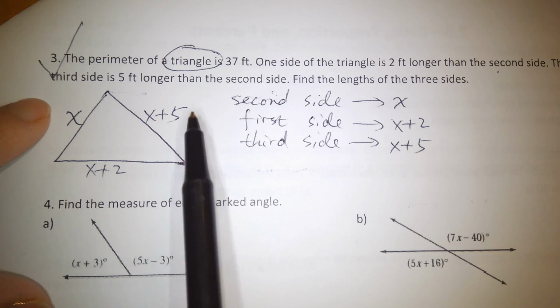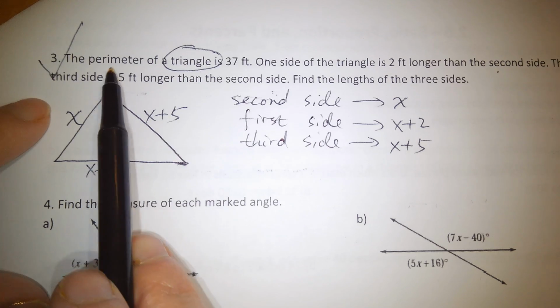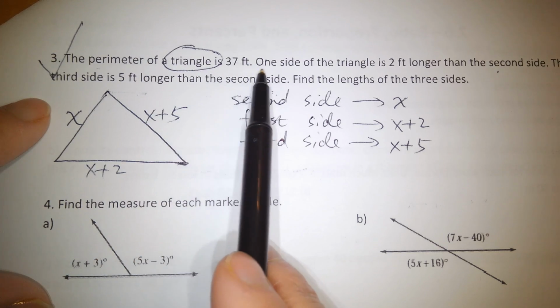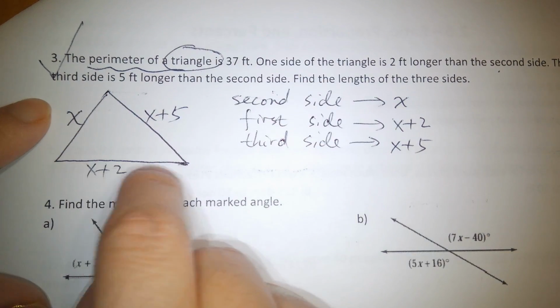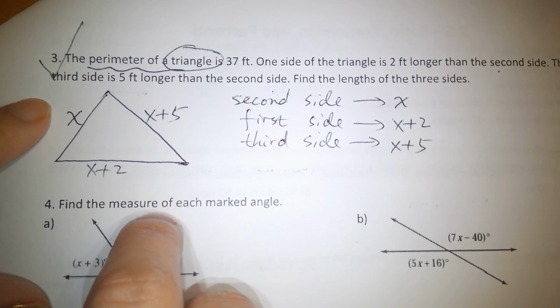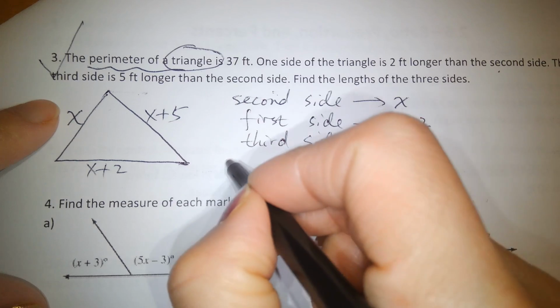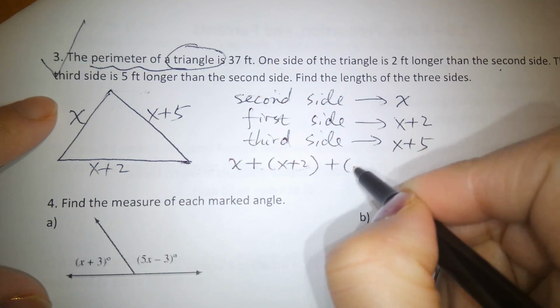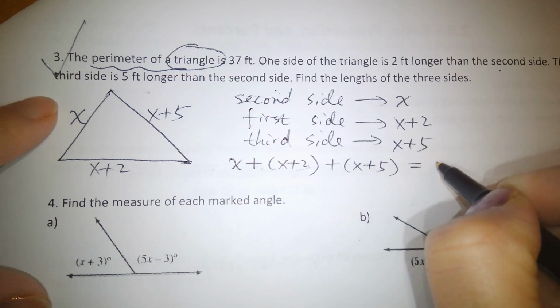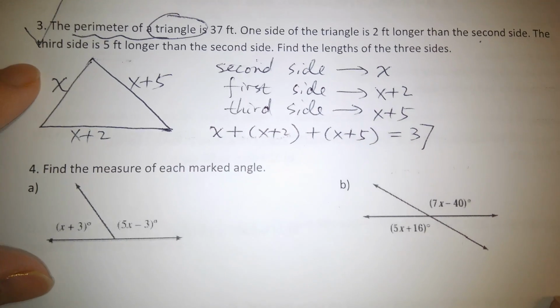How can we solve for x? Let's build an equation. The perimeter equals 37 feet, so the sum of these 3 sides equals 37. We add up the 3 sides: x plus x plus 2 plus x plus 5 equals 37.